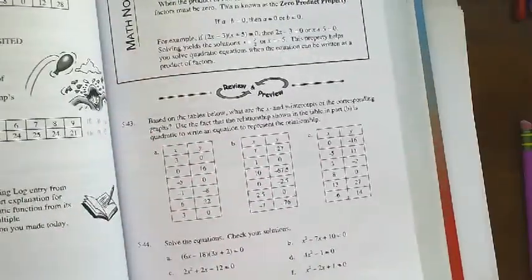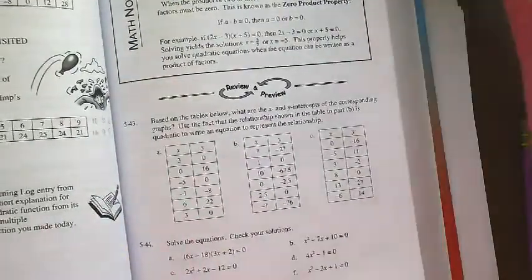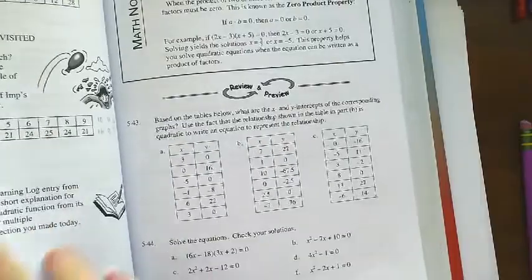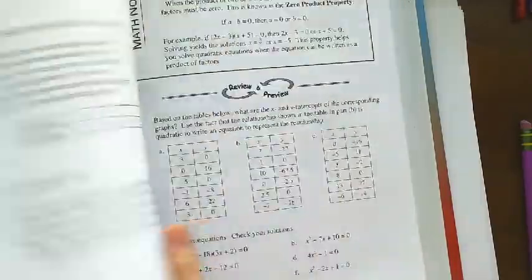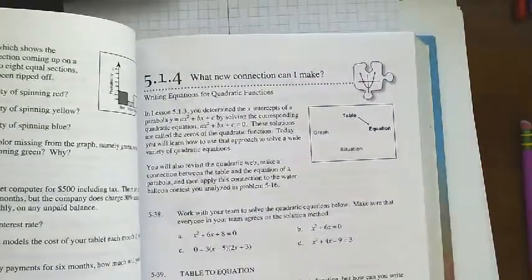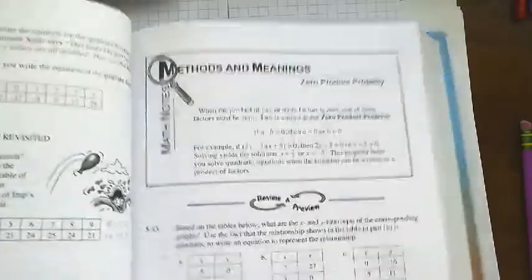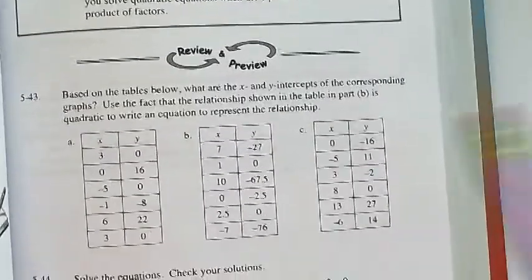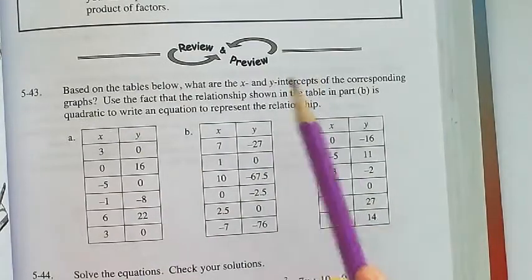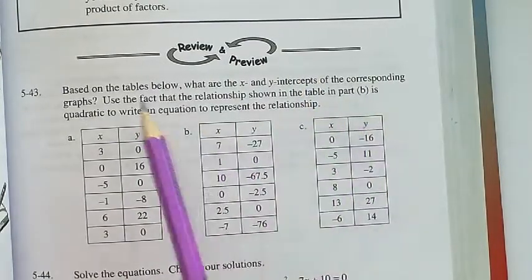Okay, let's get started with 5-43. So you should have the ebook open and be looking at lesson 5.14. What new connection can I make? And then 5-43 says, based on the tables below, what are the x and y intercepts of the corresponding graphs?